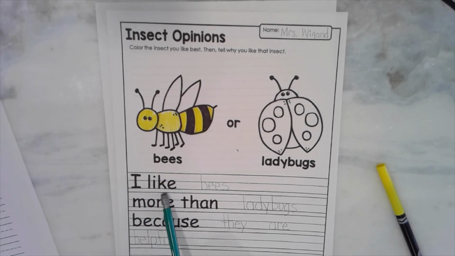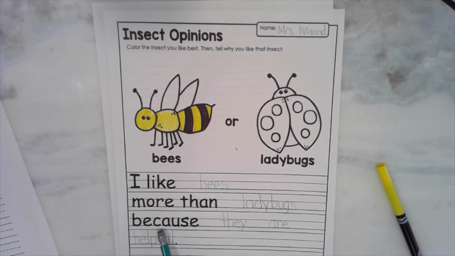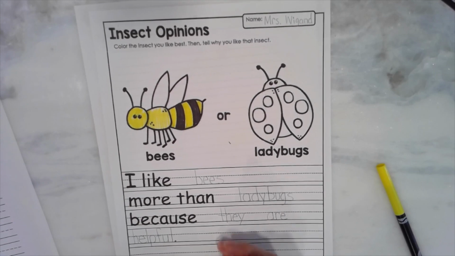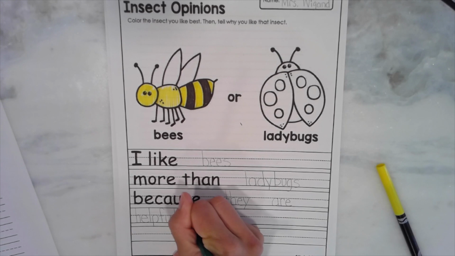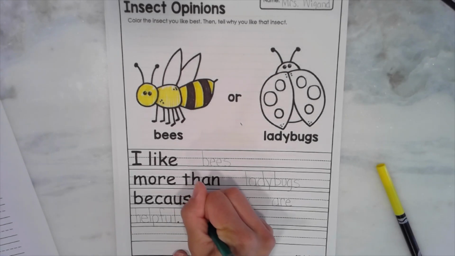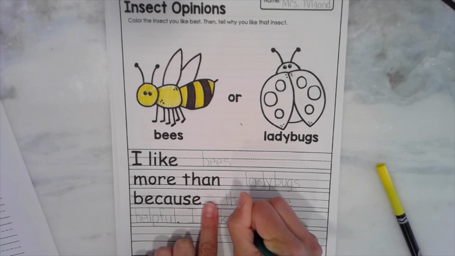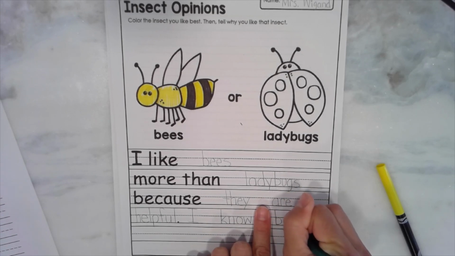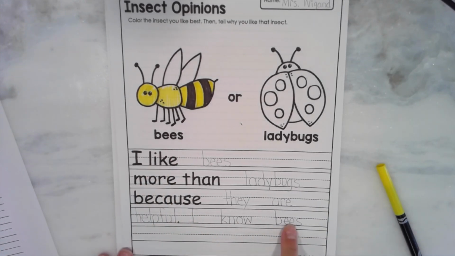I like. Oh, I've already started it with I like. I should pick a different start. I like bees more than ladybugs because they are helpful. I'm going to write I know because I learned some bee facts in our story. So I'm just copying down the orange sentence. I know bees. I'm just copying the word right there. I know bees.